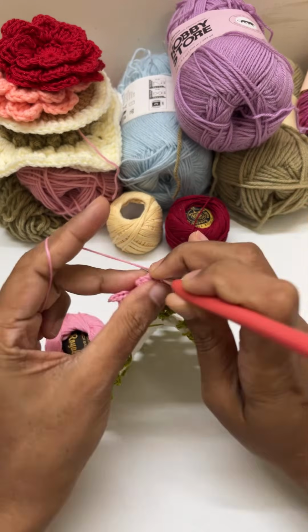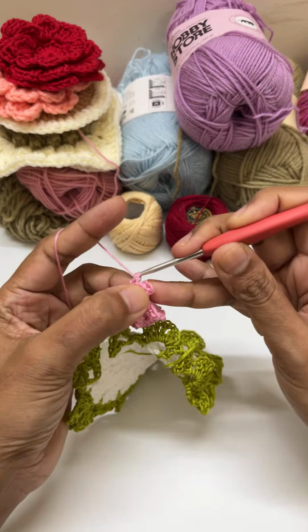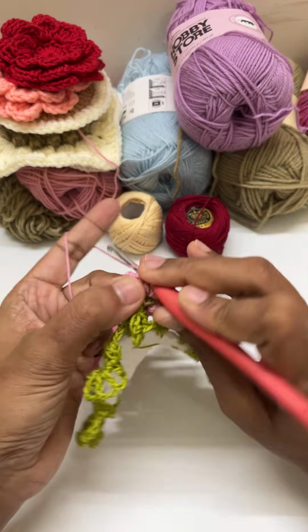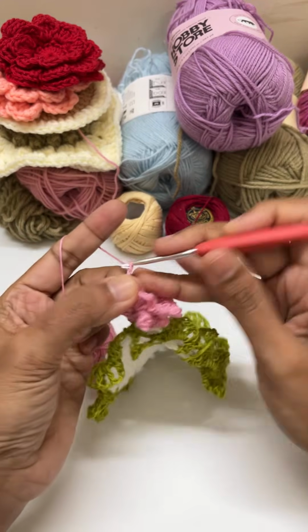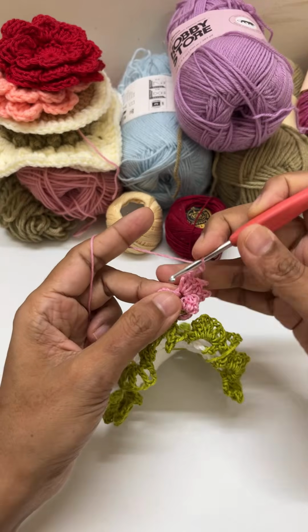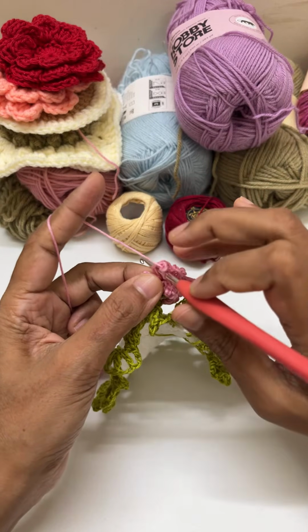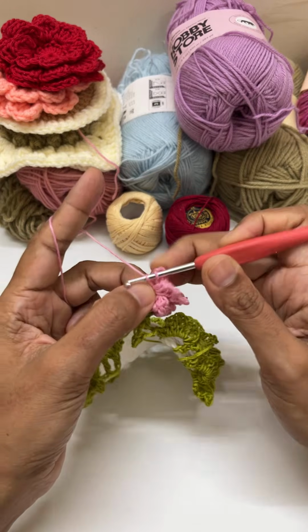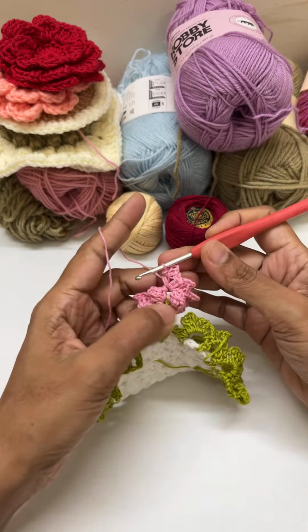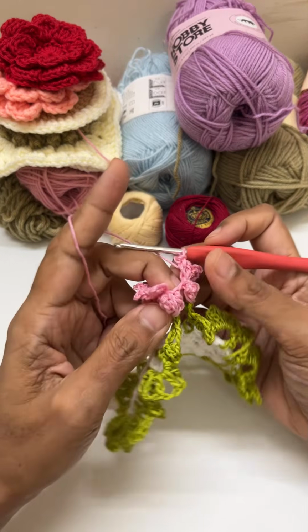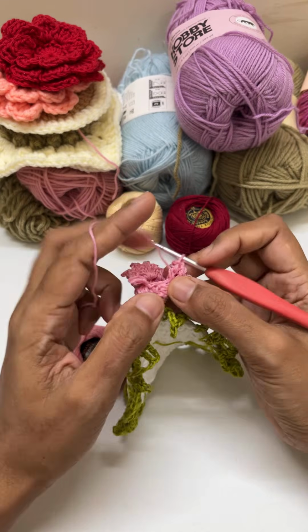Again, one more petal in the same space, 1, 2, then chain 3. Now insert it in the base of that double crochet and slip stitch like this. And now this is that slip stitch which we made where we joined the flowers.